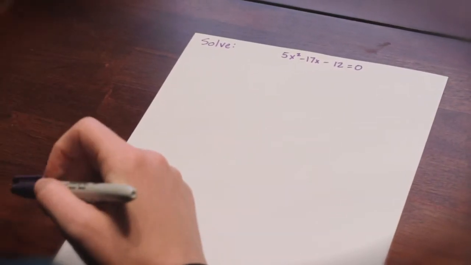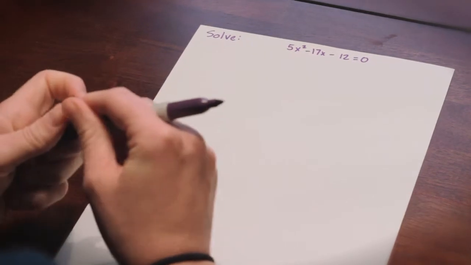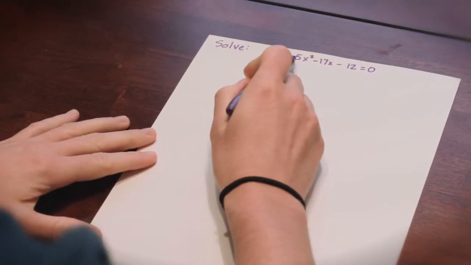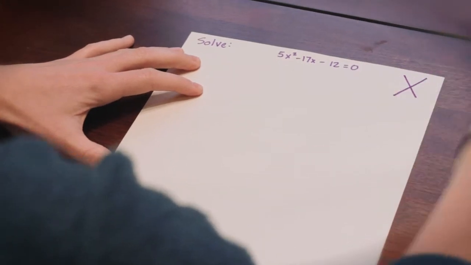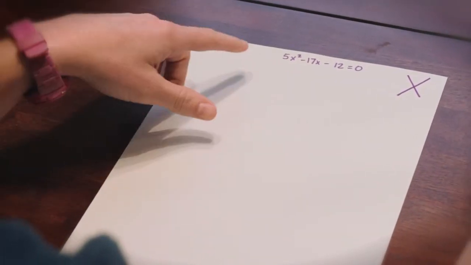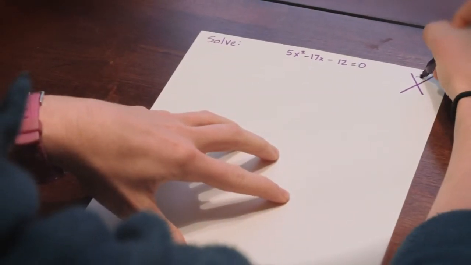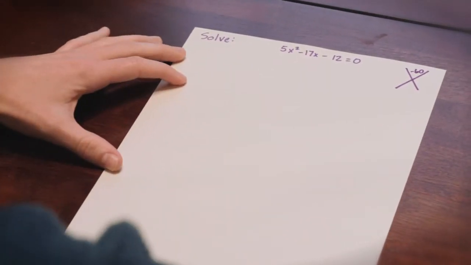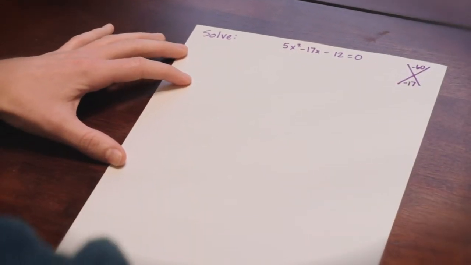And what we're going to do is start by factoring this trinomial the same way we would if we had a trinomial with a coefficient of 1. So we're going to do our big X method. The way we start that is we multiply the first number and the last number, which will give us negative 60. So we're going to write that on the top. And then we take the middle number, and we're going to put that on the bottom, negative 17.